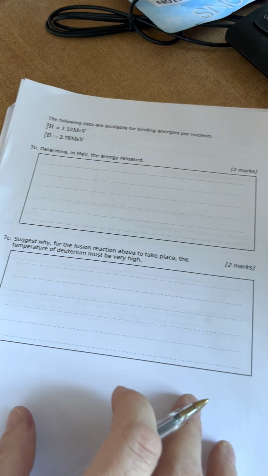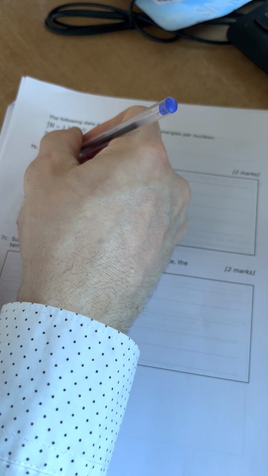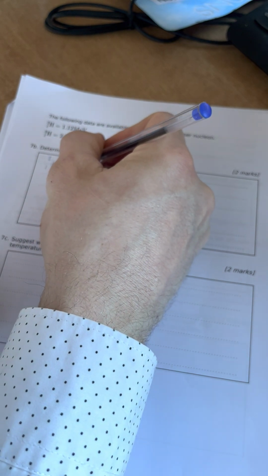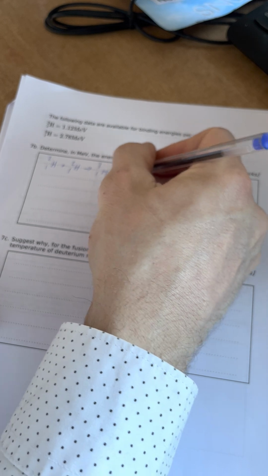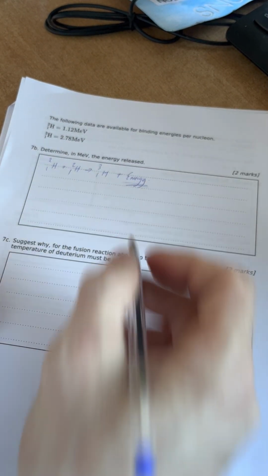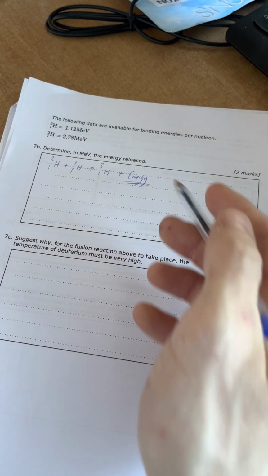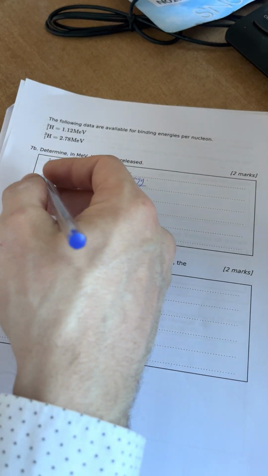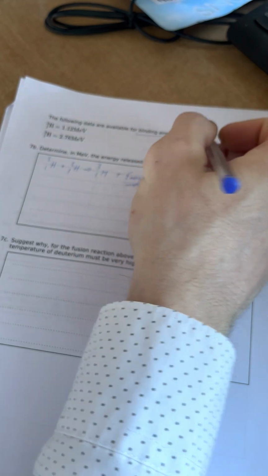I think this was perhaps a question that people struggle with, so I'm just going to rewrite out the equation. We had a 2,1 hydrogen plus a 2,1 hydrogen goes to a 3,1 hydrogen plus some energy. And what the question is asking you to do is work out how much energy has been stored there. Now, when we're doing that, what we need to think about is, what did I have before? And this is the binding energy per nucleon.